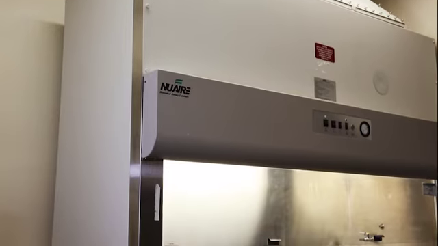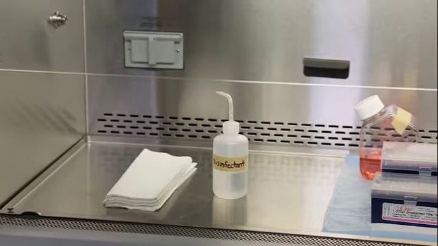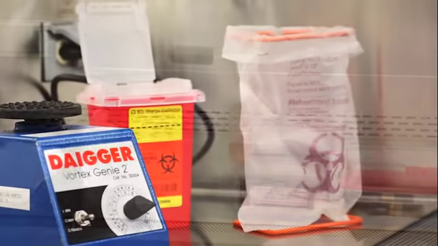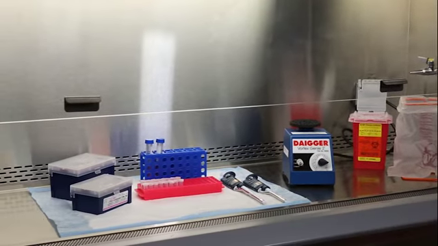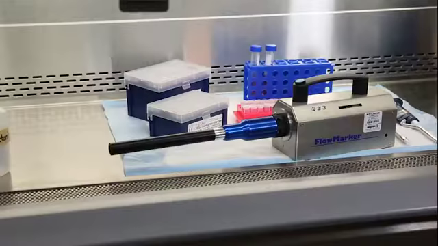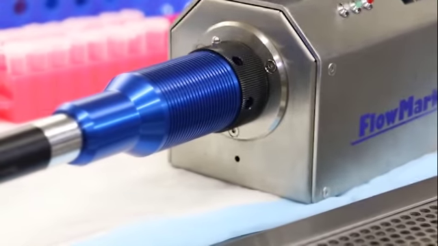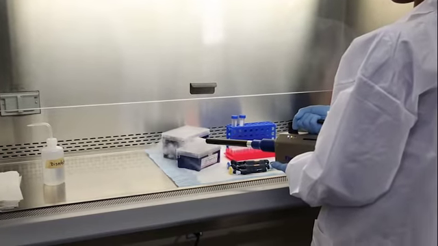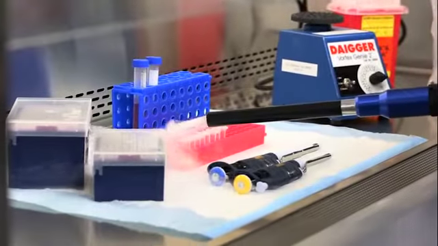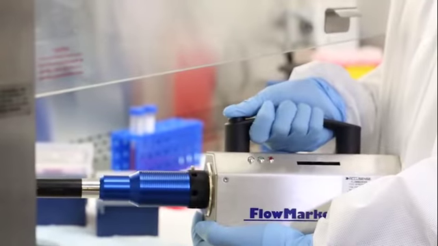Airflow in a biological safety cabinet, or BSC, can be interrupted, altered, and changed by many different factors. These interruptions can lead to potential exposures and/or product contamination. This is a smoke generator. It is used to demonstrate how airflow is affected by operations inside and around a BSC. But first, let's look at what proper airflow looks like.